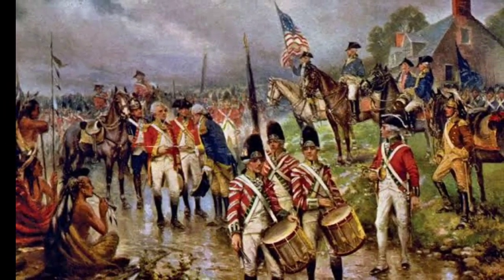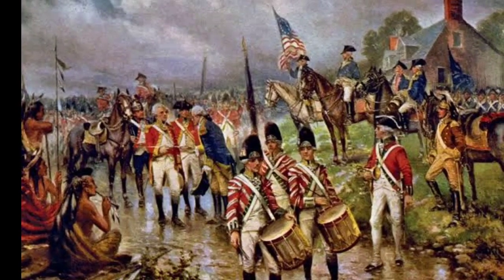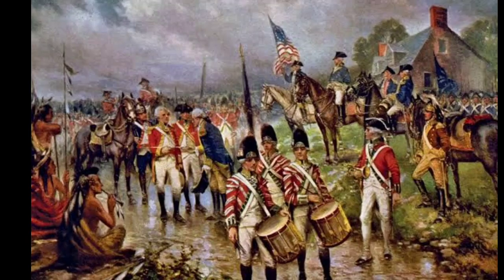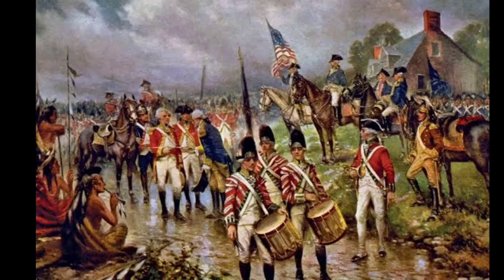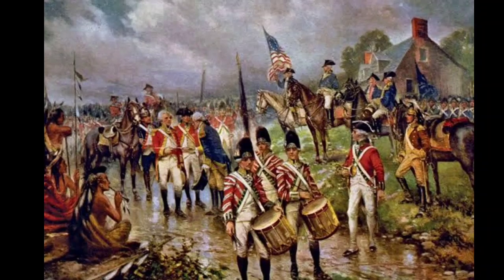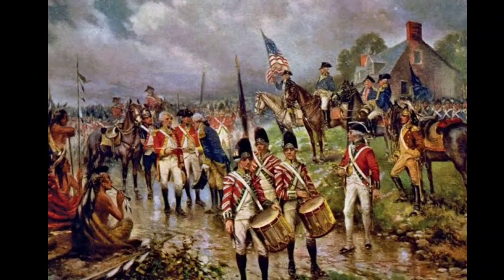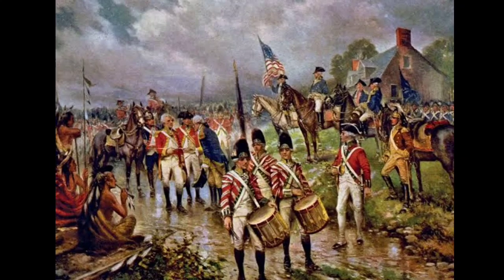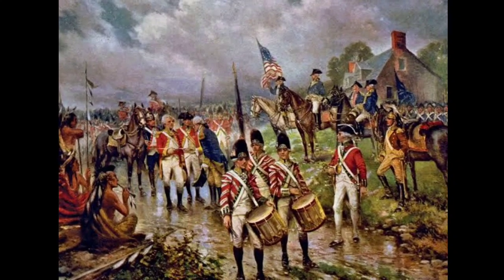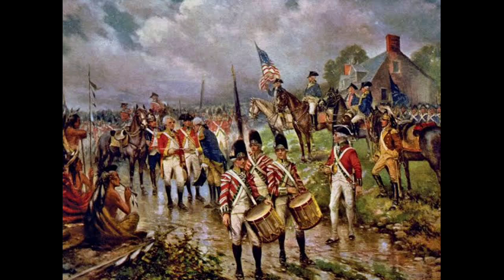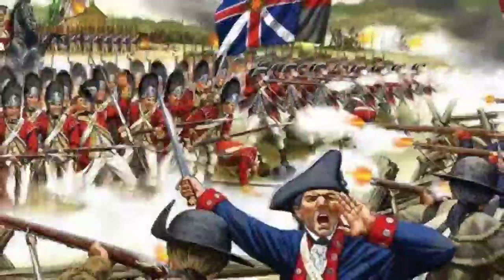2. Political changes in Britain. The war's unpopularity and its financial burden led to political changes in Britain, with Lord North's government falling and being replaced by a more peace-oriented administration under Lord Rockingham. 3. Negotiations and the Treaty of Paris, 1783. Formal peace negotiations began in 1782, culminating in the Treaty of Paris, signed on September 3, 1783.